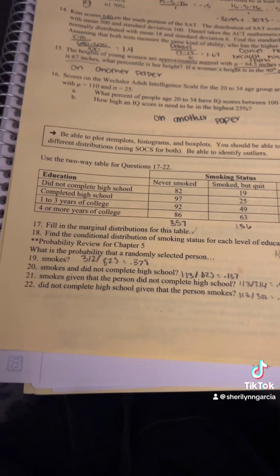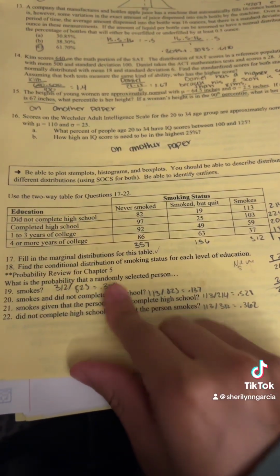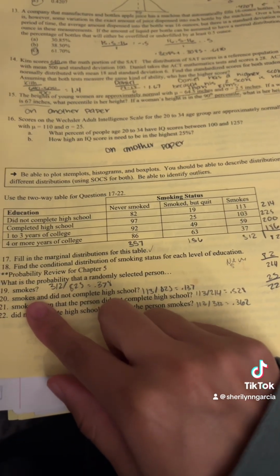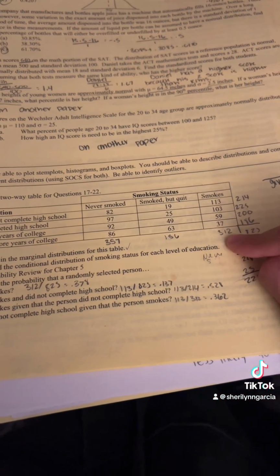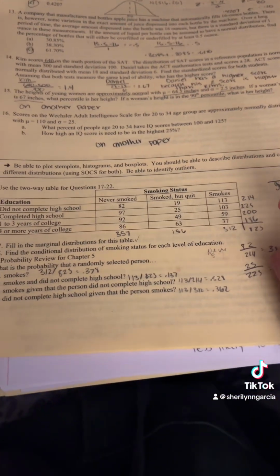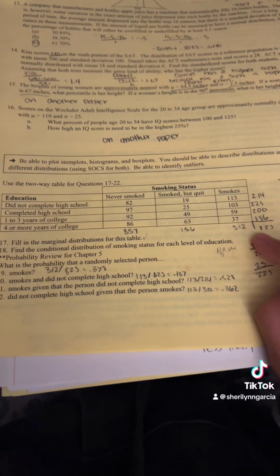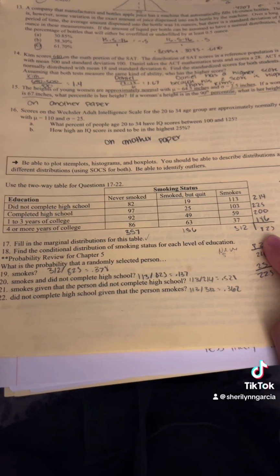So it says, what is the probability that a randomly selected person smokes? Okay, so we're trying to see if someone smokes. So that's going to be the total, 512. And since we're talking about everyone, we're going to put it over the total. So this one's going to be 512 over 825, right?